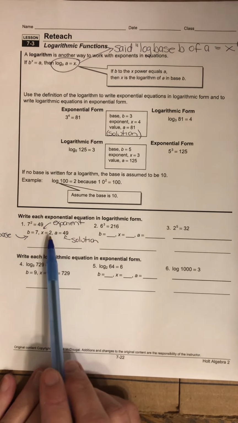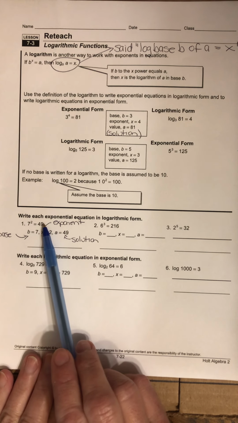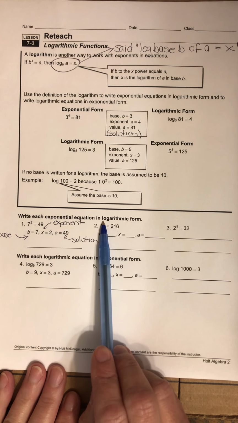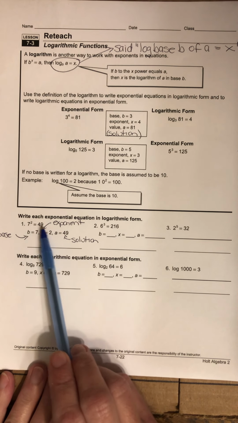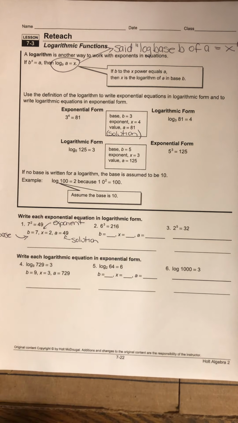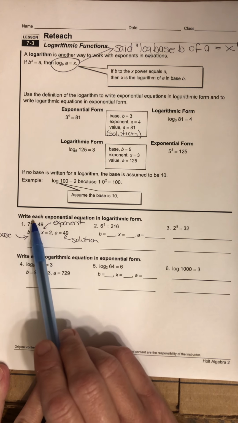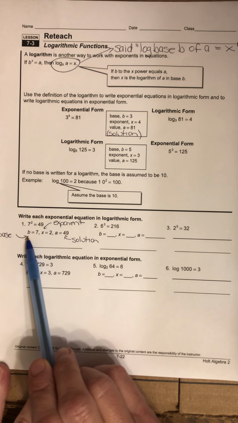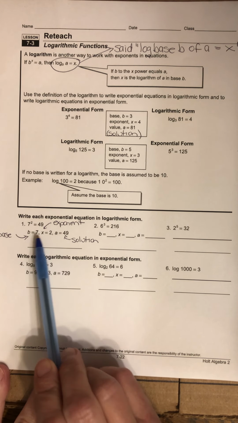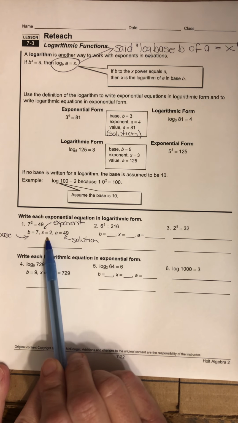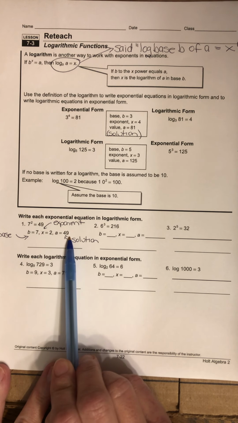The way you say this is log base b of a is x. Okay, let's go below. We have an exponential equation with 3 pieces, 1, 2, 3, and we are just going to write that in logarithmic form. So, number 1, 7 squared equals 49. Notice the base is 7, the exponent is 2, and the solution is a equals 49. So they're asking that we write this in log form.